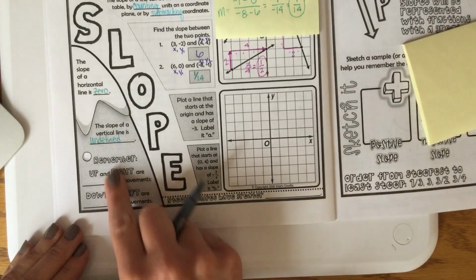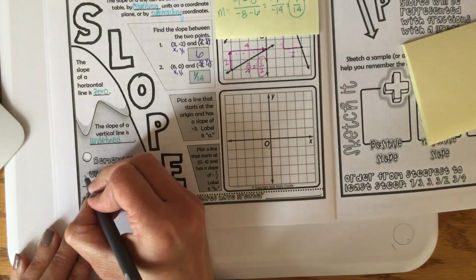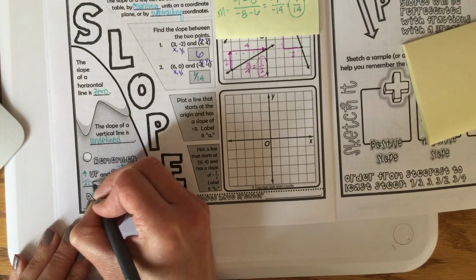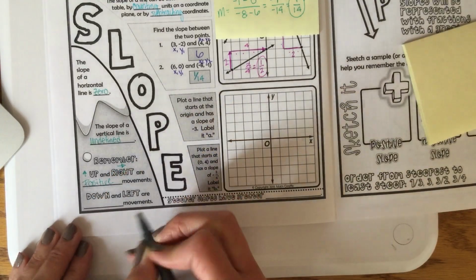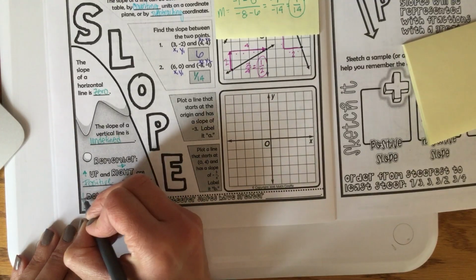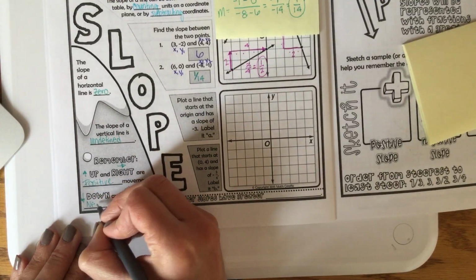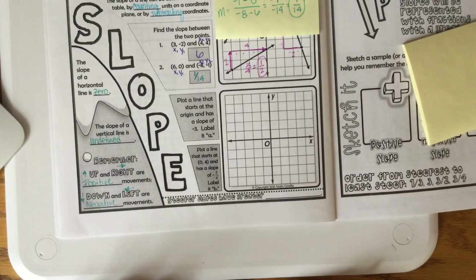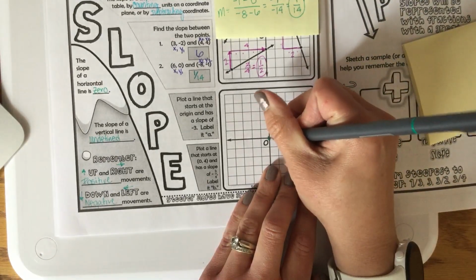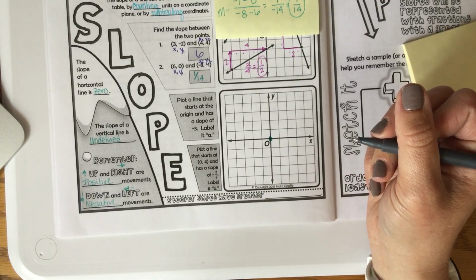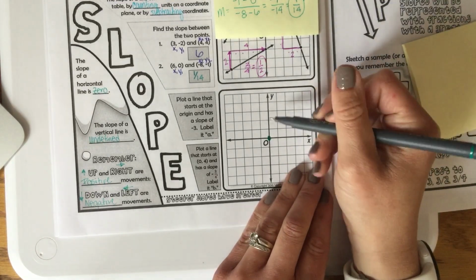And then these are just a couple of little notes. Remember that moving up and right are positive movements, and moving down and to the left are negative movements. And that's on the graph. So it says plot a line that starts at the origin. So starts right here, that's the origin, and has a slope of -3. Label it A. So my slope is -3.